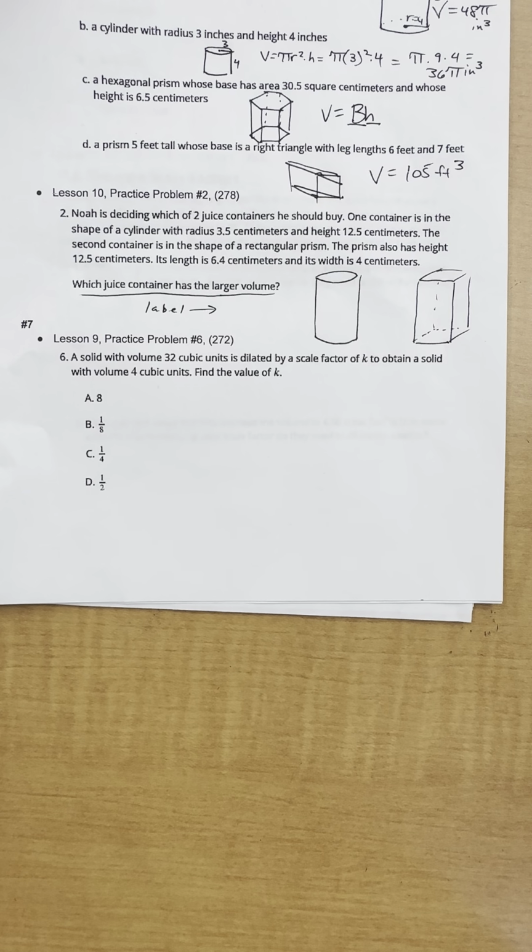Label that on your drawing. Everybody's sticking with me for the most part. Nice job. Second, height 12.5. Length 6.4. Width 4.